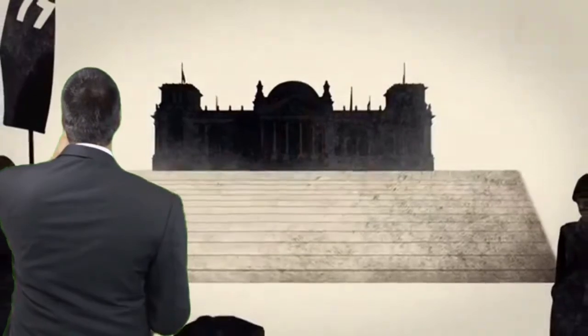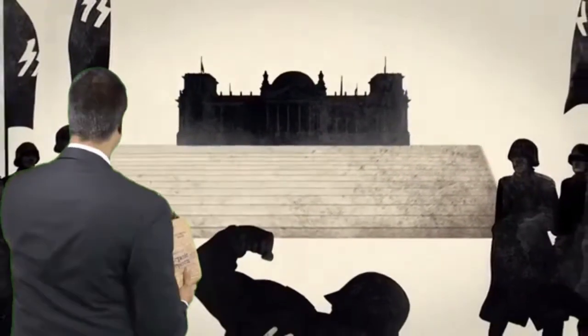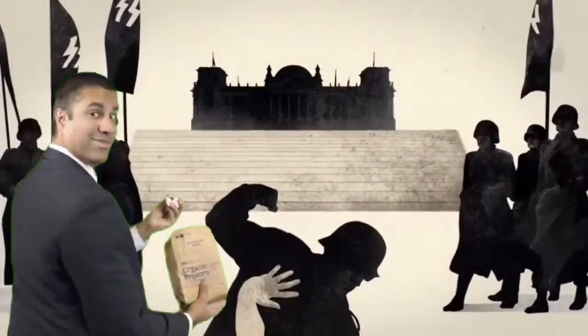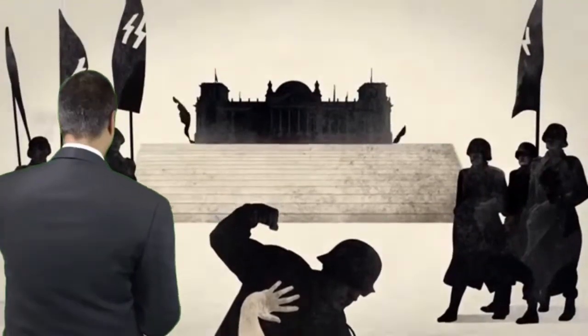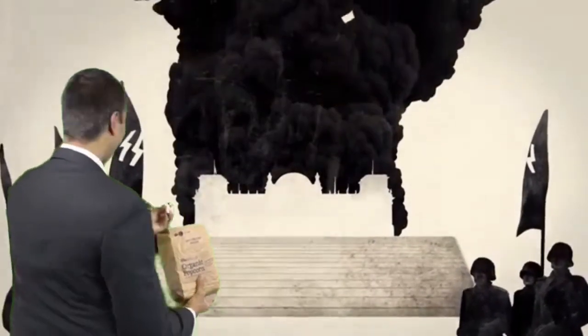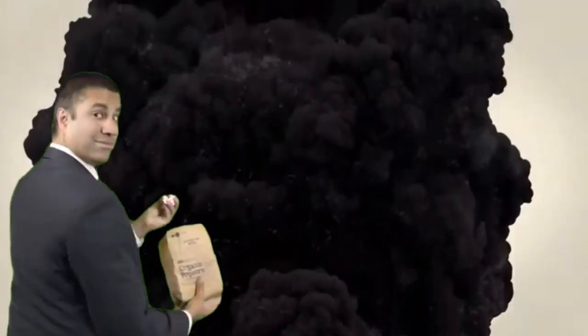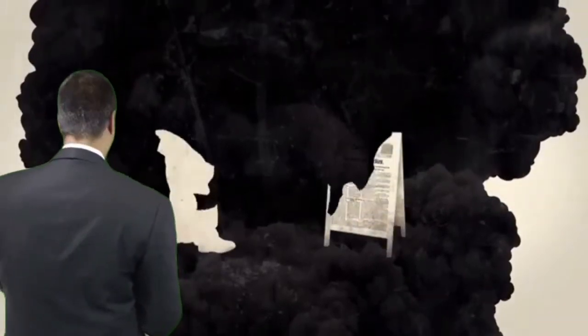position. While his supporters formed paramilitary groups and fought protesters in the streets, Hitler raised fears of a communist uprising and argued that only he could restore law and order. Then, in 1933, a young worker was convicted of setting fire to the Parliament building. Hitler used the event to convince the government to grant him emergency powers.